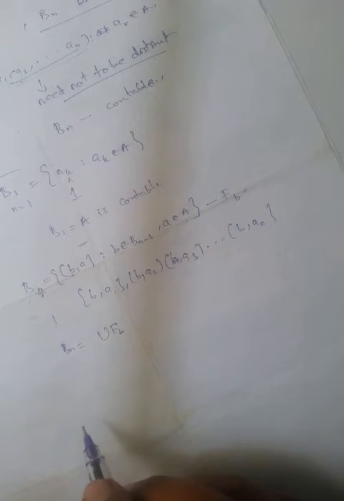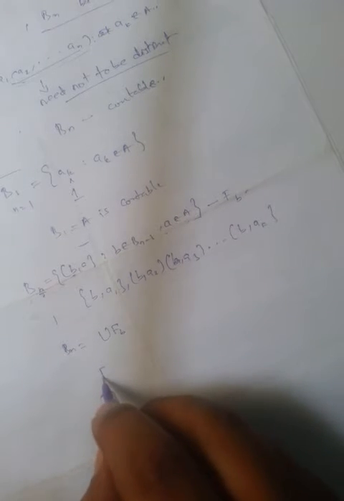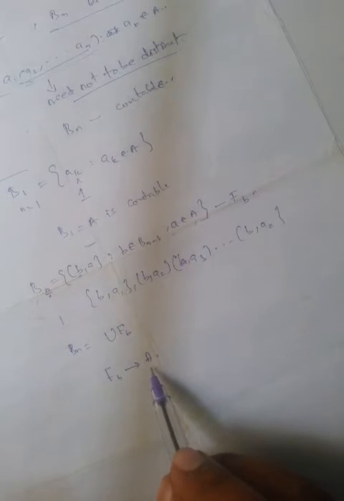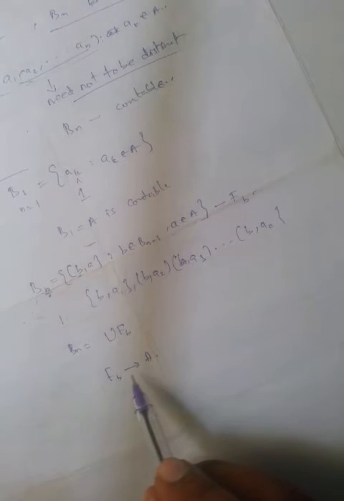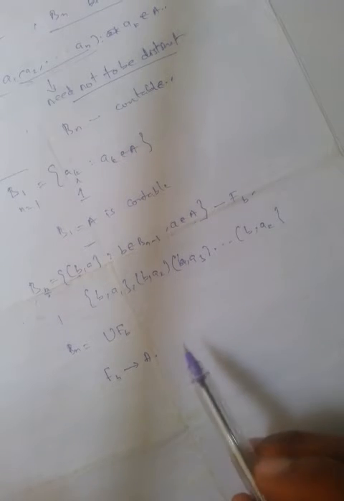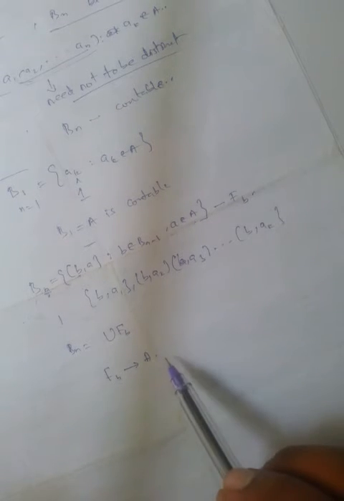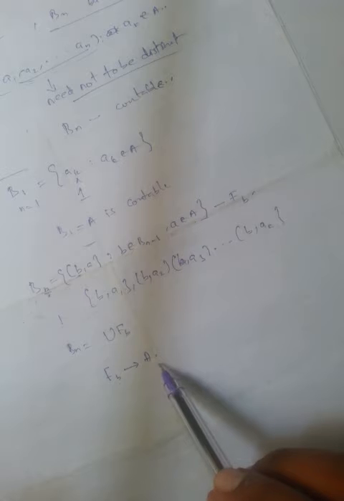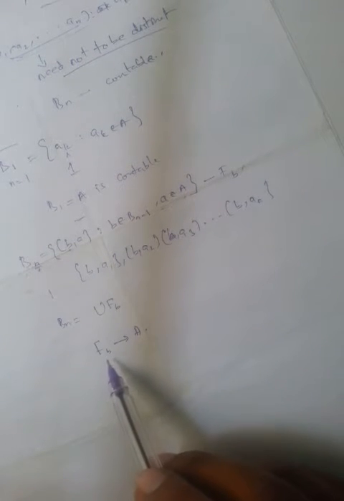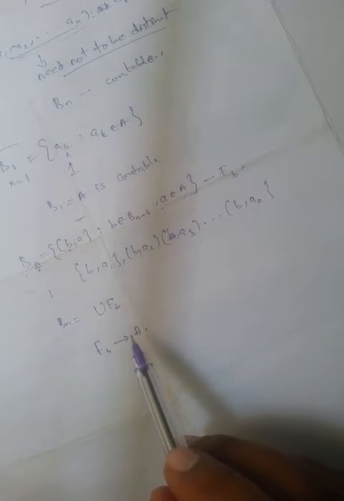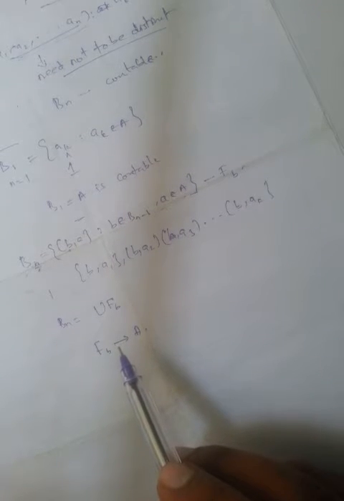Now we have Bn equal to the union of Fb's. Now we define a mapping from Fb to A, because if we prove that it is a 1-1 correspondence to A, then we can say that Fb is a countable set, and hence we can conclude that Bn is also countable.